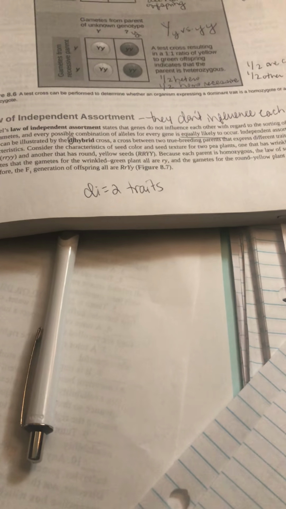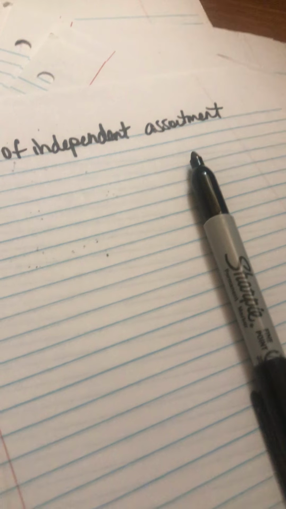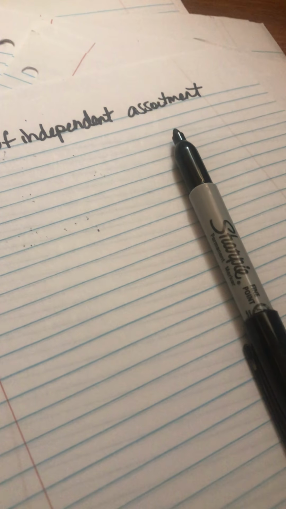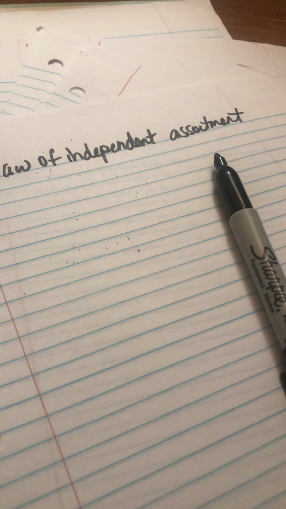Okay, law of independent assortment. This is when we start to come to the point where we're going to learn about dihybrid crosses. So bear with me. Law of independent assortment. Again, this goes back to the whole meiosis incident of crossing over.